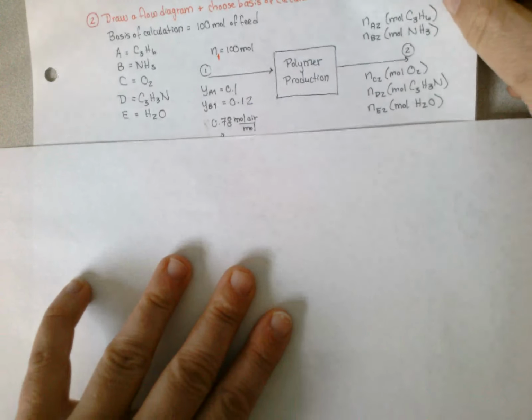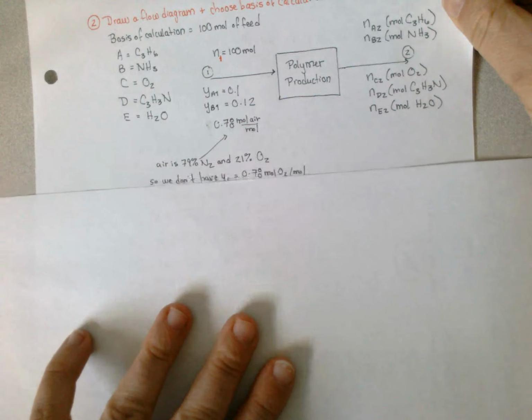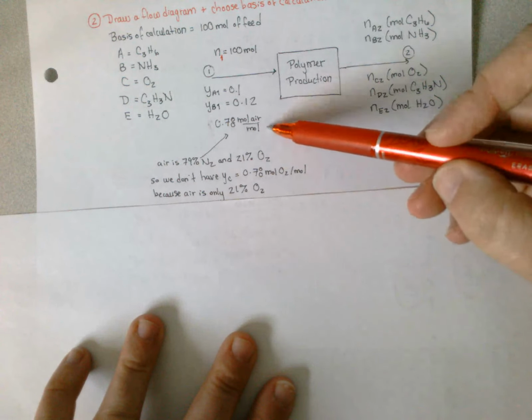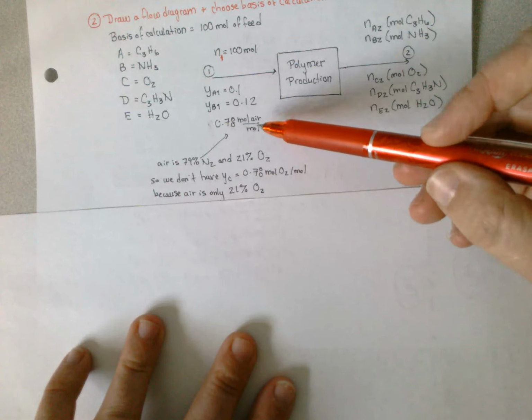The other thing that your problem states for you that's not on my sheet, because I updated it for you, is the fact that we have 78% air, but air is a component.